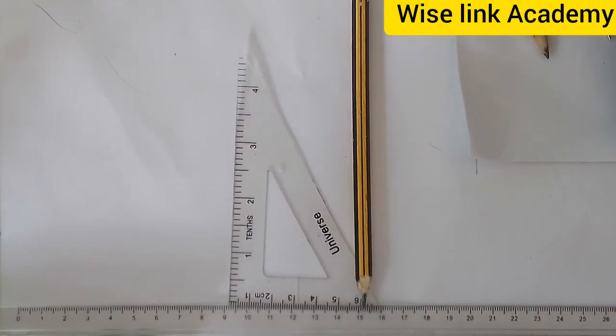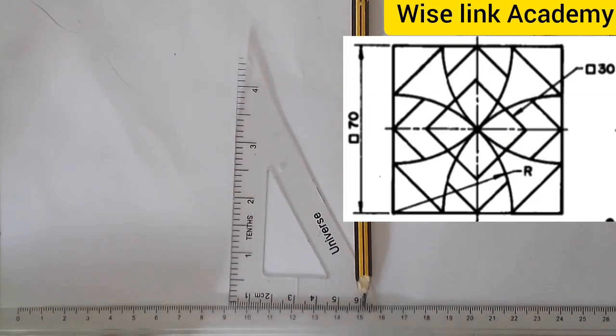As you can see, the figure at the right corner of the screen is a line problem question, right? So the first thing you should do is find the dimension, which is 70. As you can see, 70. So without wasting much of our time, let's establish that 70 of a square.